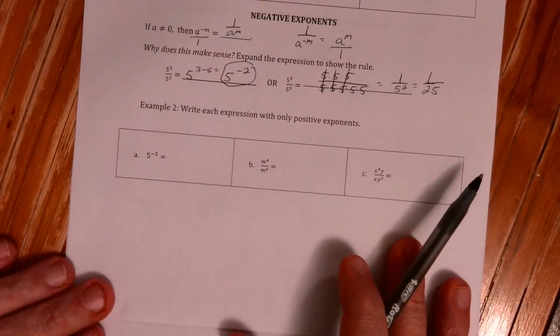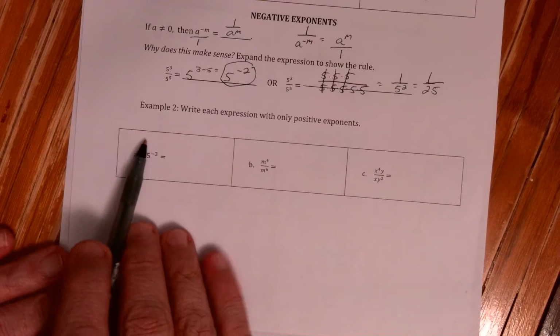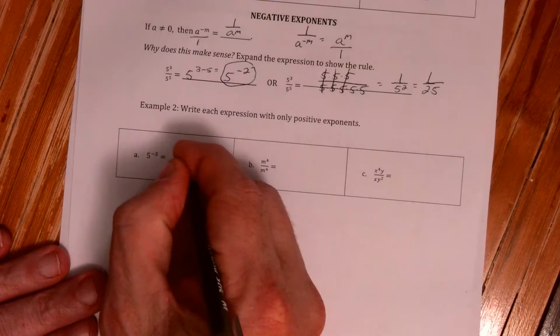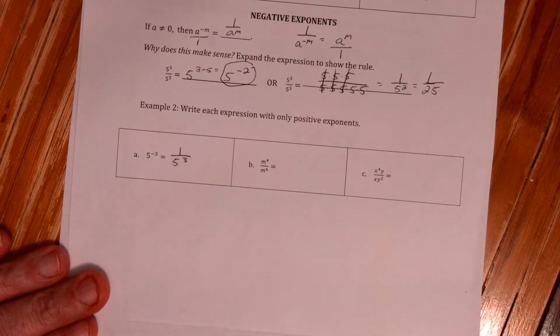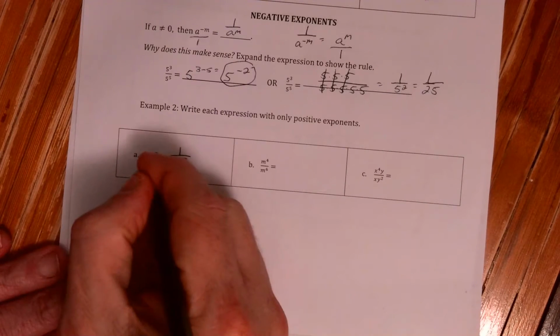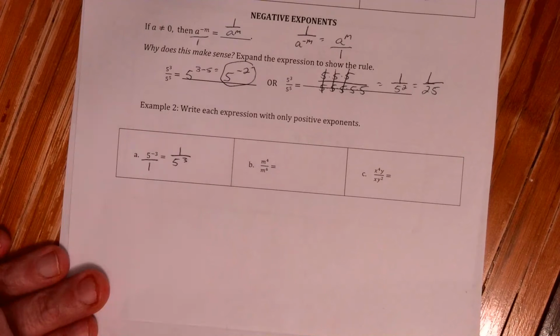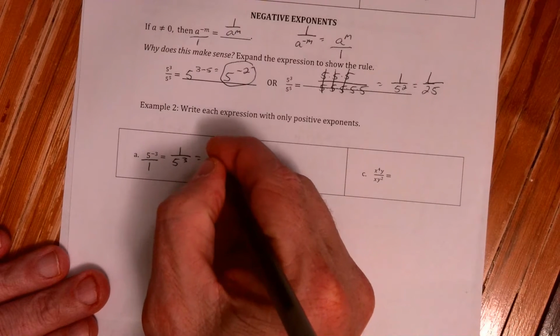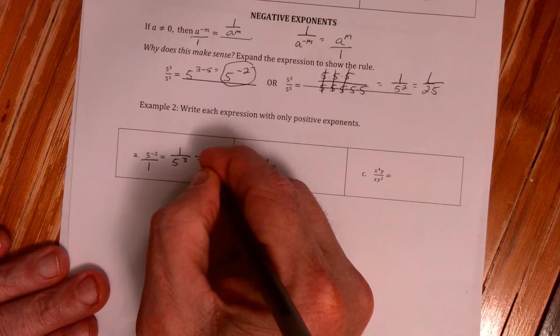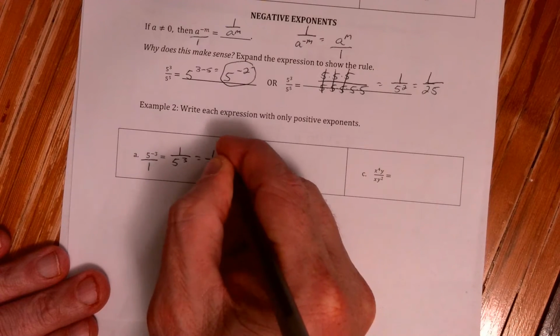So here we go, magic fraction bars. 5 to the negative third becomes 1 over 5 to the third power, right? Because if you think of this as 5 to the negative third over 1, it becomes 1 over 5 to the third power, which if you want to evaluate that, is just 1 over 5 times 5 times 5, which is actually 1 over 125.